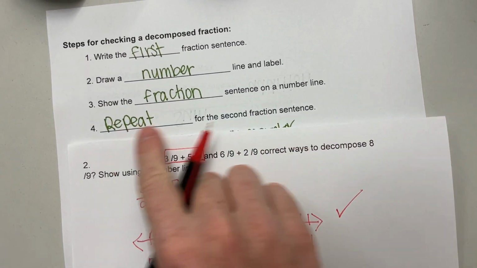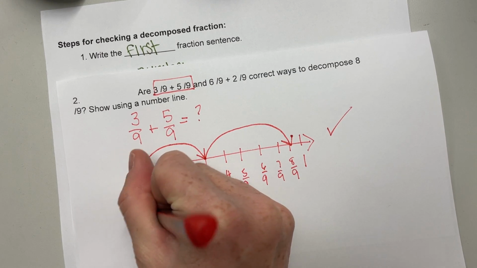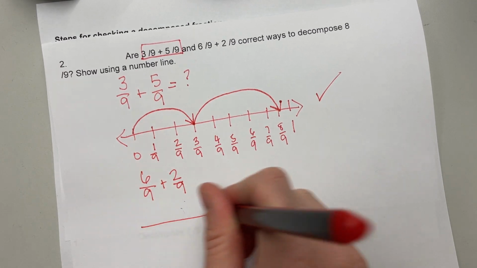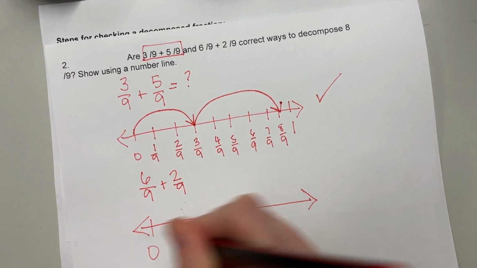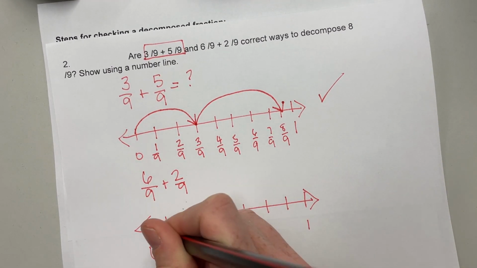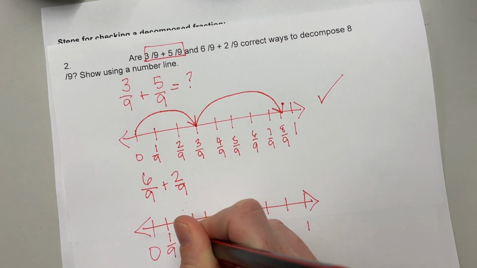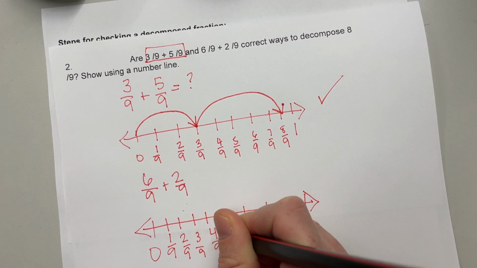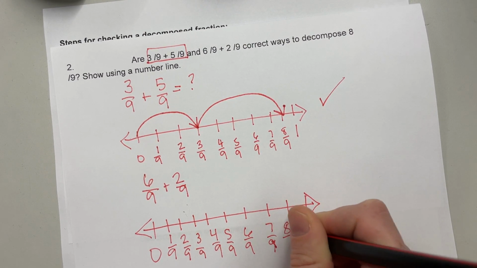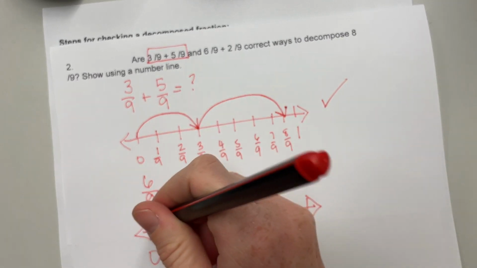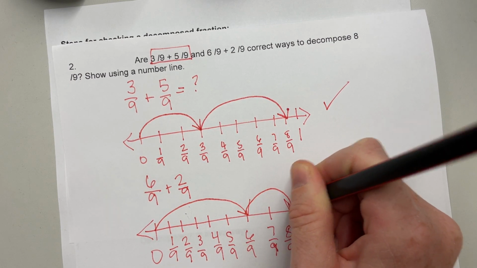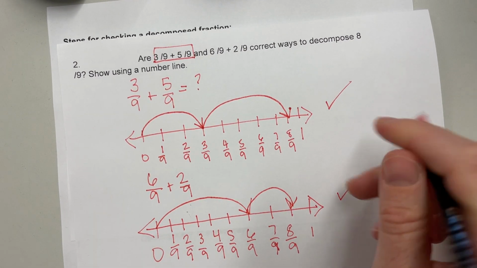Okay, next step is repeat for the second fraction sentence. So I have 6 ninths plus 2 ninths. I need to draw my number line. Okay, so I'm going to go to 6 ninths for the first one. Then I need to do 2 more after that. Gets me to 8 ninths. So yes, it is.